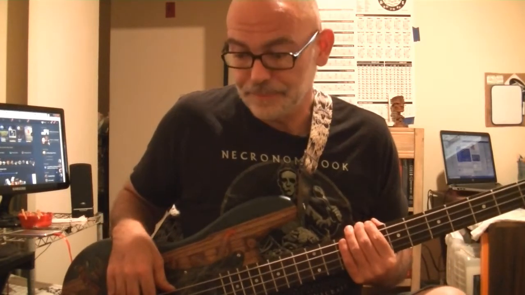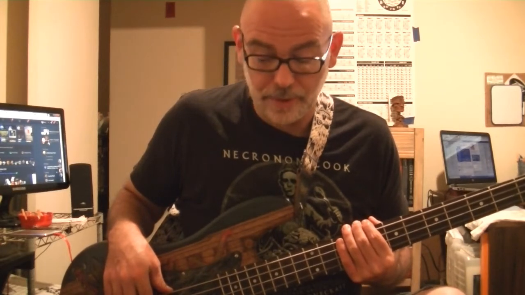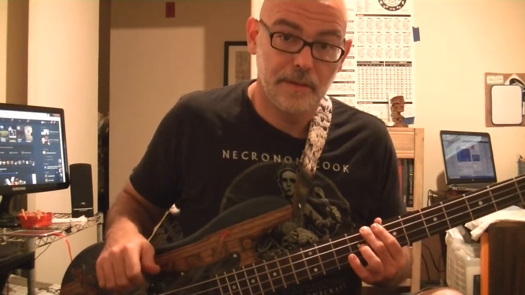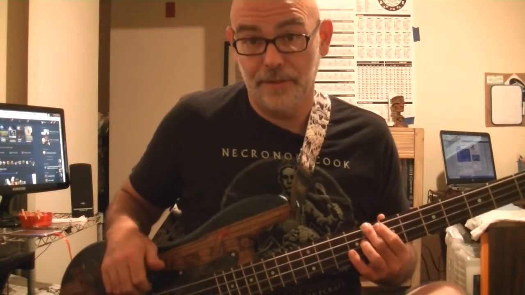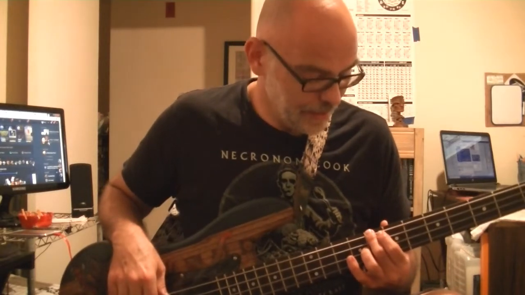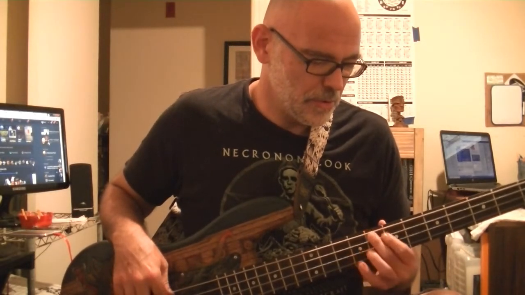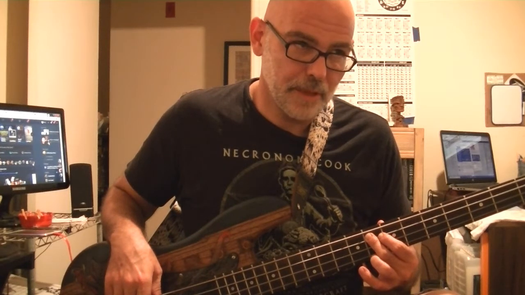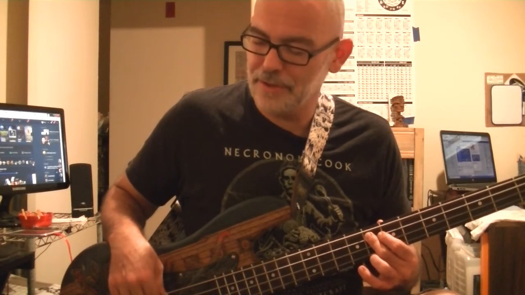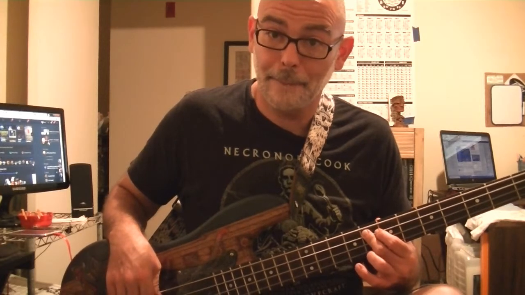Circle of fourths, 2-5-1 progression, starting on C minor, the 2 chord, and ending on F dominant. No, F major 7, the 1 chord.